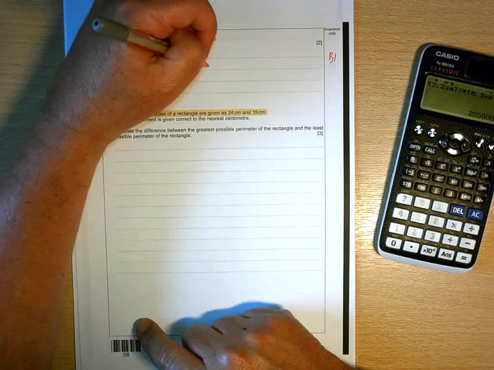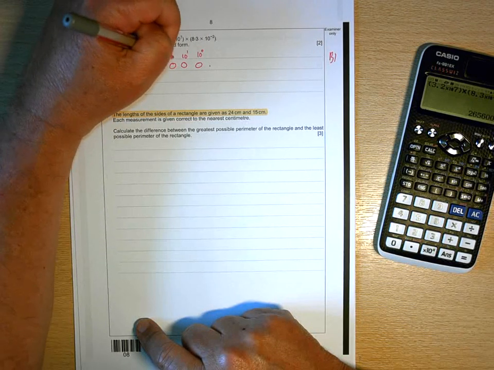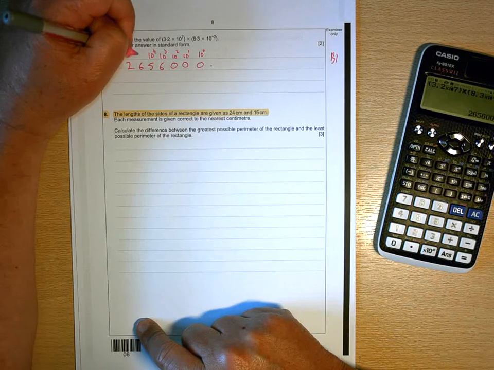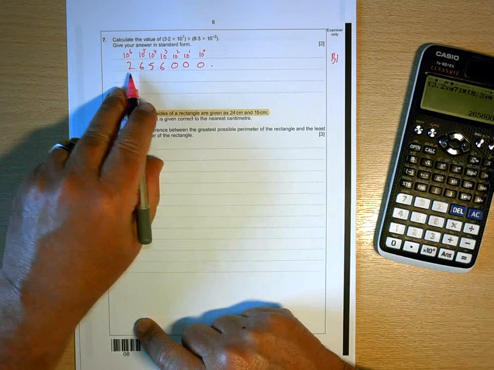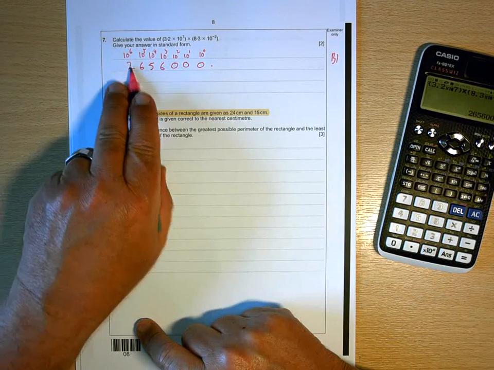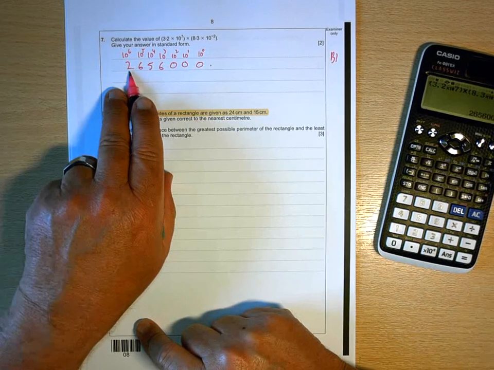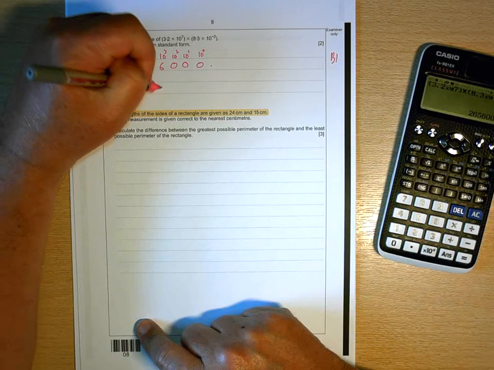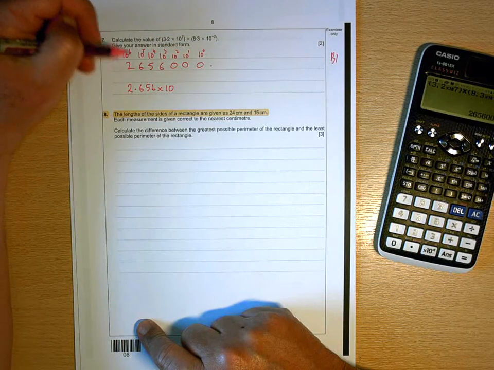Give your answer in standard form. So that's going to be 10 to the 0, 10 to the 1, 10 to the 2, 10 to the 3, 10 to the 4, 10 to the 5, 10 to the 6. The first part of standard form is a number between 1 and 10. You're working with the most significant part of the number, which is the 2. So it's going to be 2.656 times 10 to the power of 6, because that's in the power of 6 column.